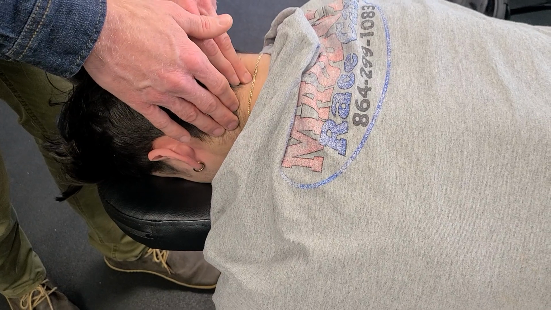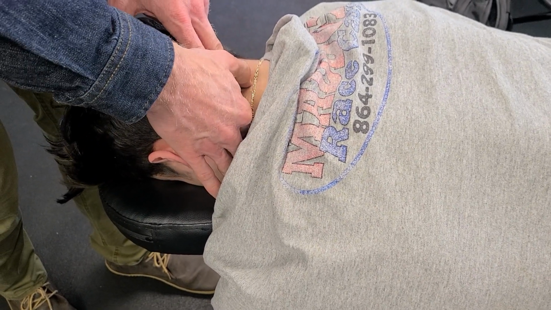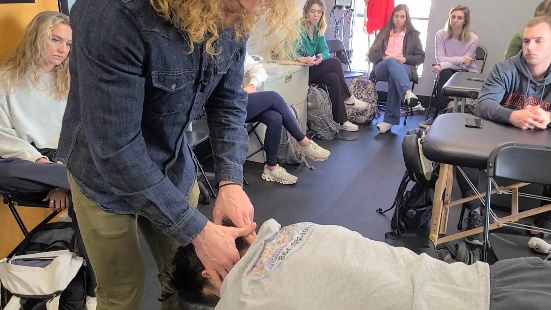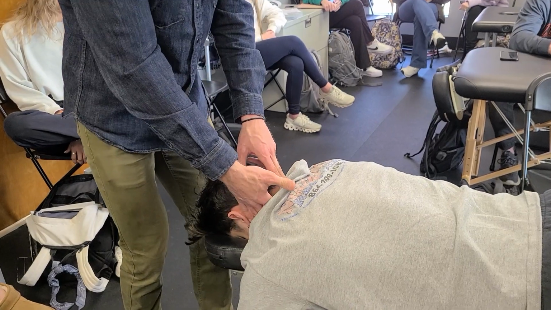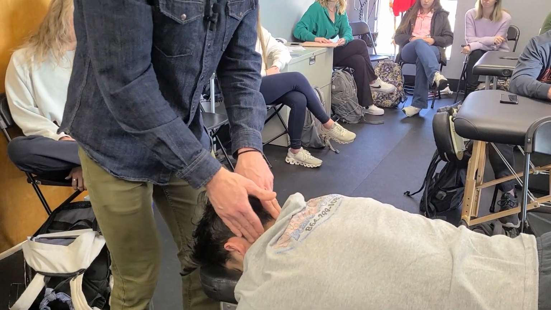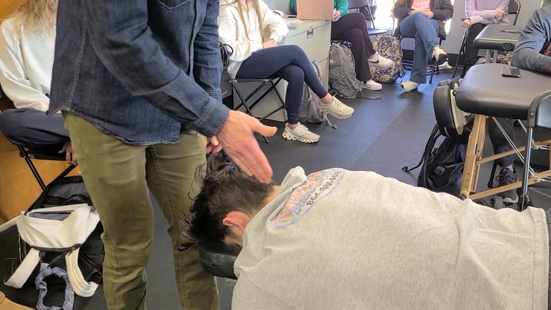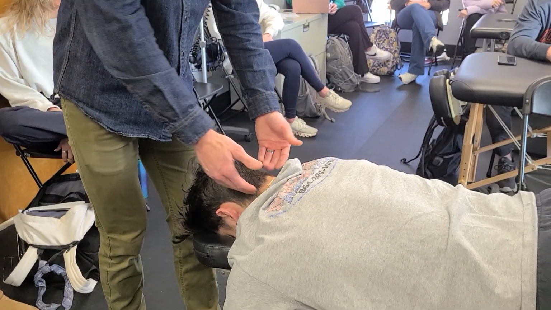Same thing, I could go down to C3, come in line with the ear, push across. I can feel the spinous process move away from my hand. Same thing, down to C6, spinous process, transverse process. As I push here, it moves away from my finger. So that's how I know I'm over that transverse process. So we've got the external occipital protuberance, all of our spinous processes, all of our transverse processes.